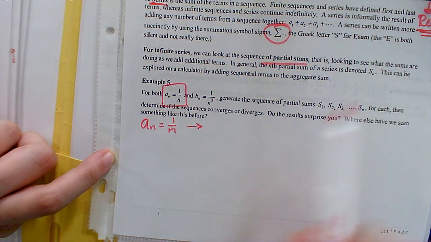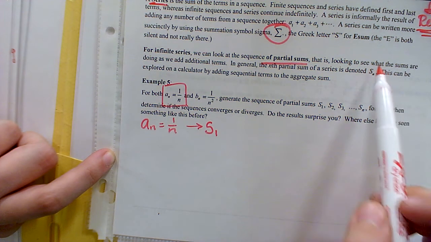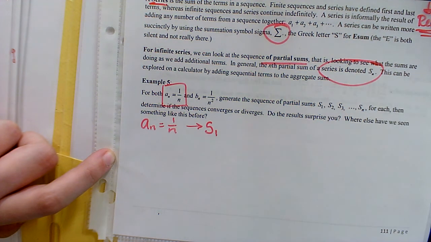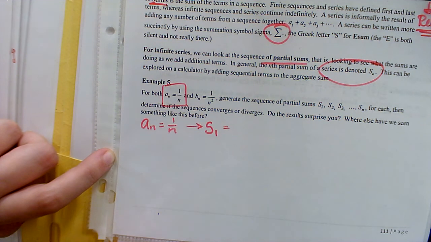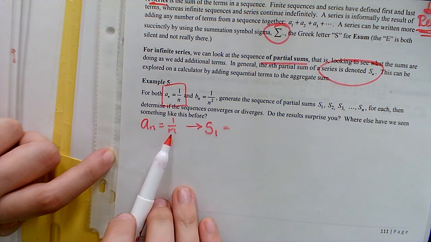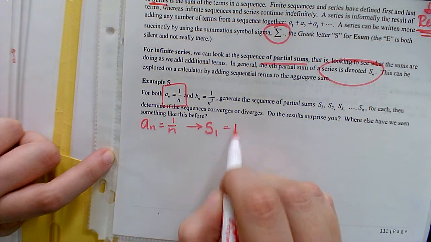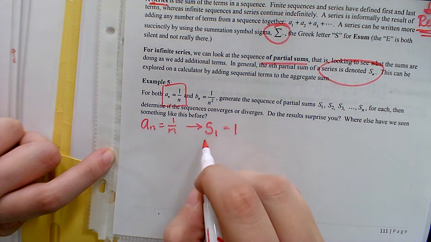If I wanted to find the first partial sum, I would denote that as s sub 1. It's normally s sub a little number. So that just means I want to take the first term, because that's basically all I'm going to have. If you plug in 1 for n, what would your first term be? You'd have 1, right? So your first partial sum is 1.